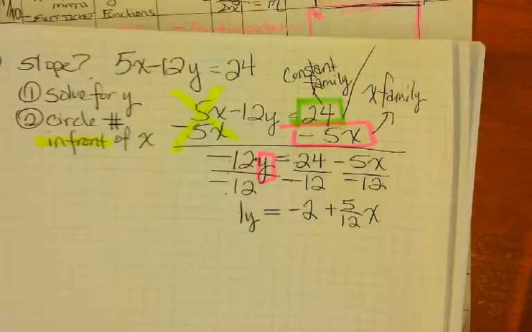Step 2 is so easy because all we got to do is circle whatever number's in front of x. Go ahead and do that for us, please. Now circle the number in your equation that's in front of the x value.